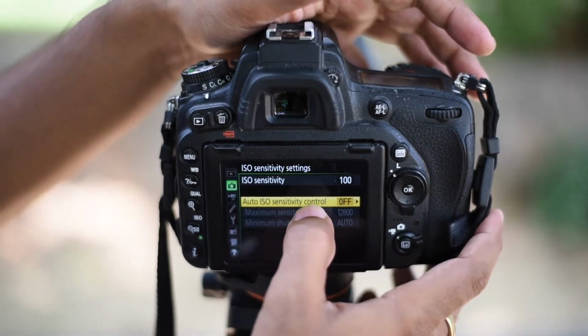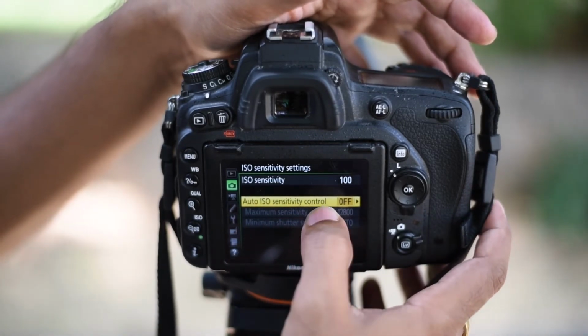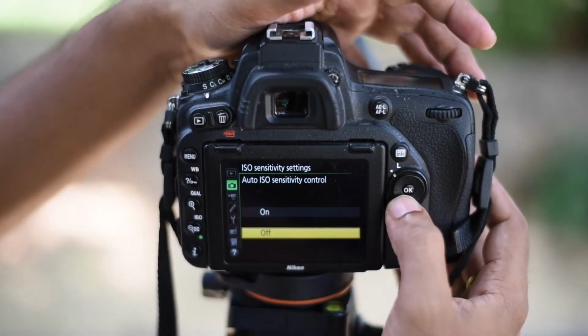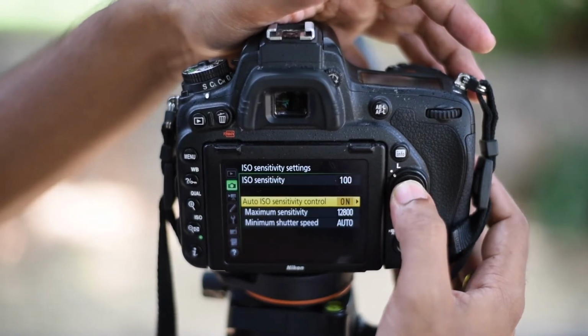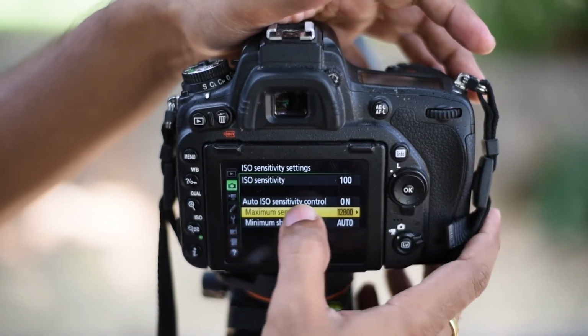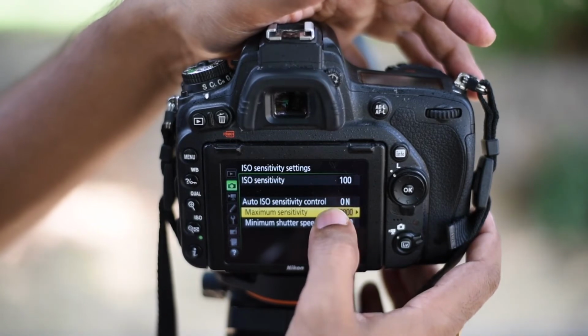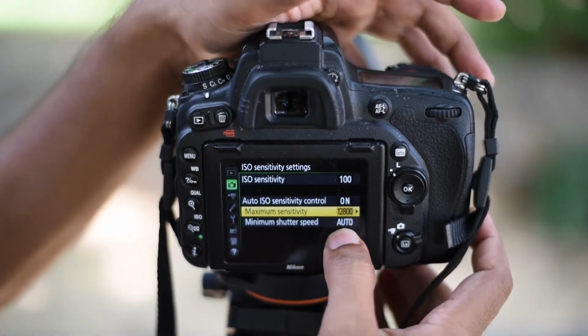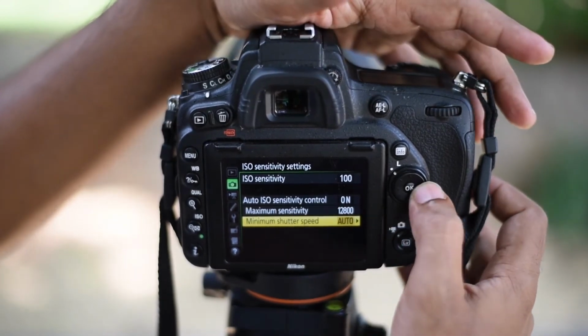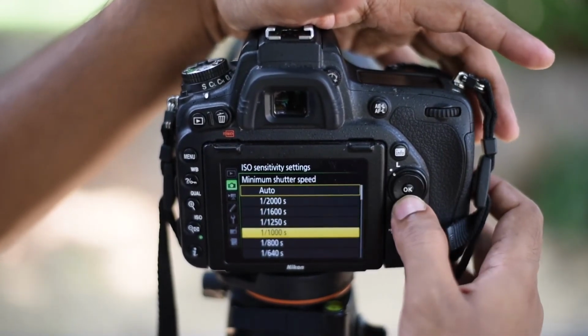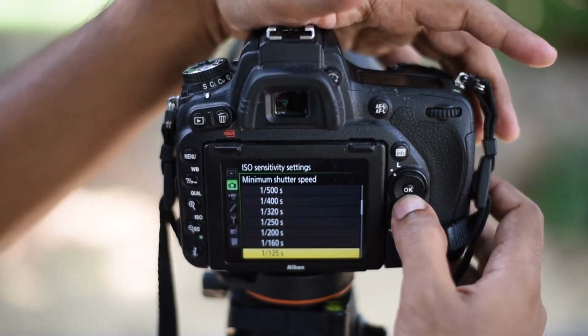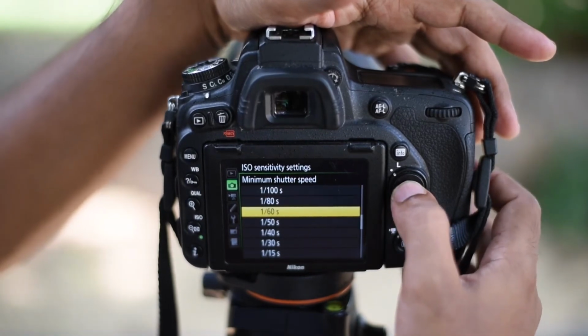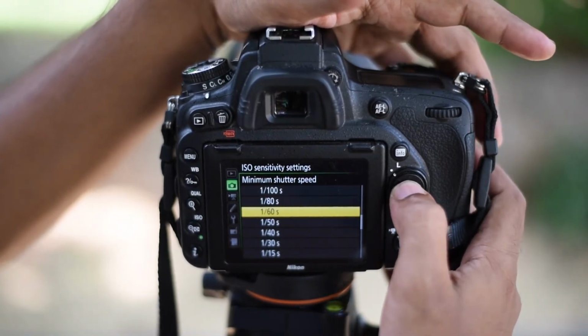Here you see auto ISO sensitivity control. It says off. If I turn this on, and I say that maximum sensitivity it can go to is 12,800, and the minimum shutter speed is auto. Usually you can also select the shutter speed you want. I prefer 1/60th of a second and not let the camera go below this.